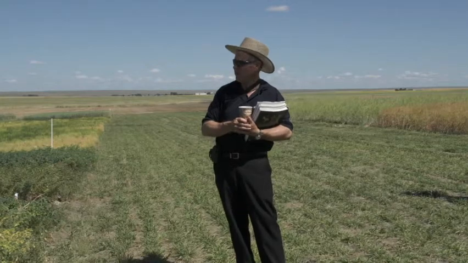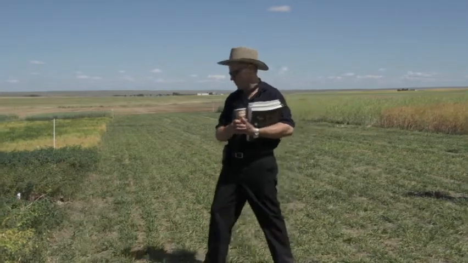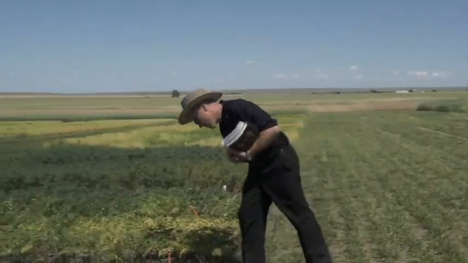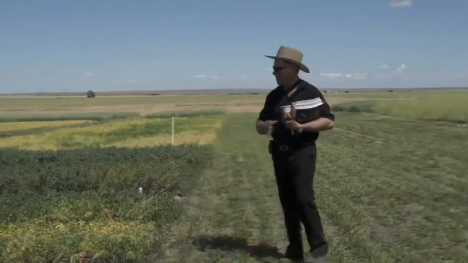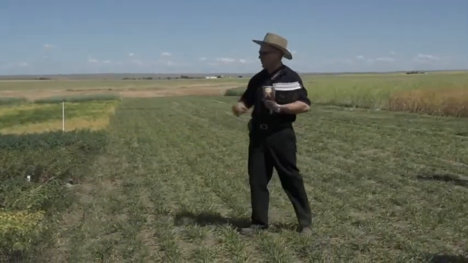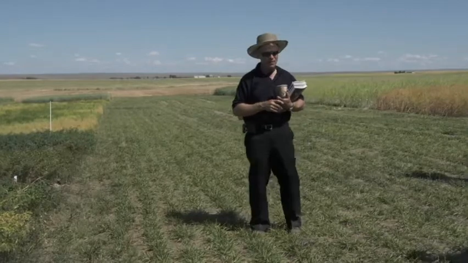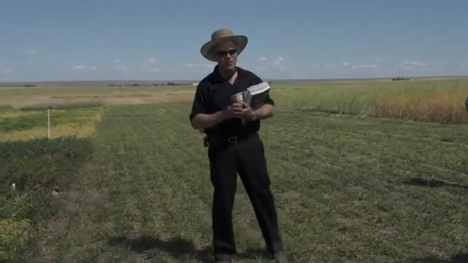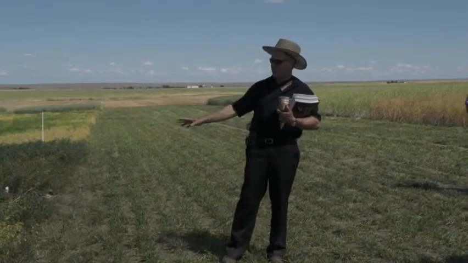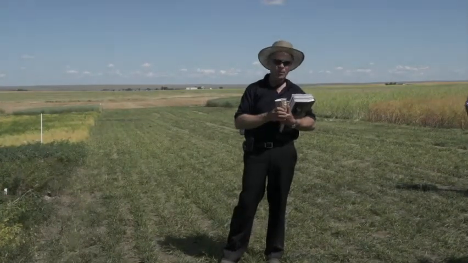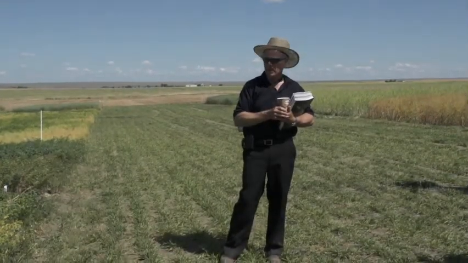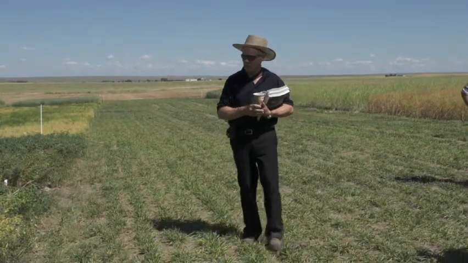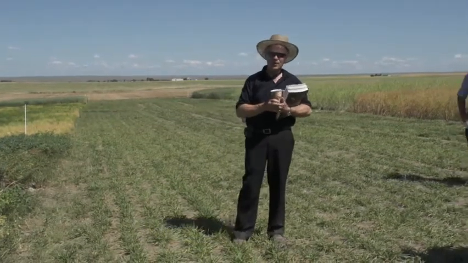In this field here, again, I think there are variety trials. Yes, this is a variety trial. So you're seeing the differences in maturity here. Certainly the varieties that mature earlier will have a shorter infection period and would be less problematic in terms of Sclerotinia and probably Ascochyta as well. And as I mentioned, the breeders are making some progress in developing resistant varieties.